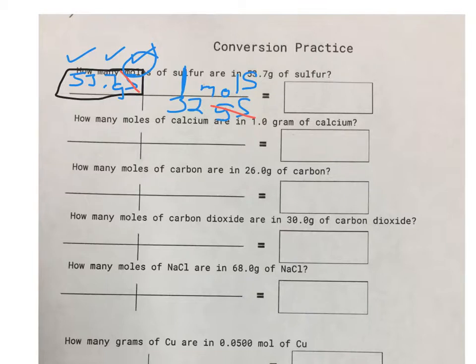Now, after it's set up, now can I multiply and divide? Yes. So 53.7 times 1. 53.7. Very good. And then you're going to divide by 32. How much is that? 1.67. Very good. Now, someone asked me a question earlier today. If I have 1.67, can I have that as 1.7? Yes. Now, can I have it as 2? No. Because then you're rounding off too much.